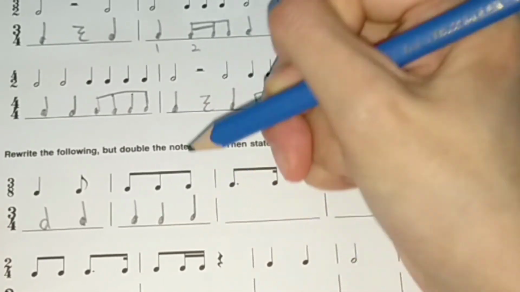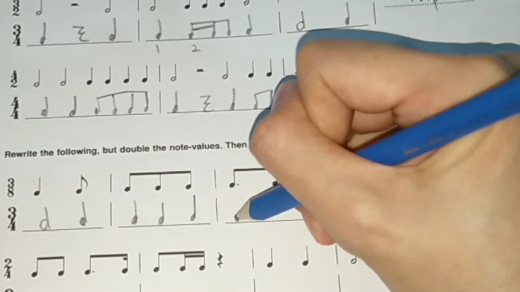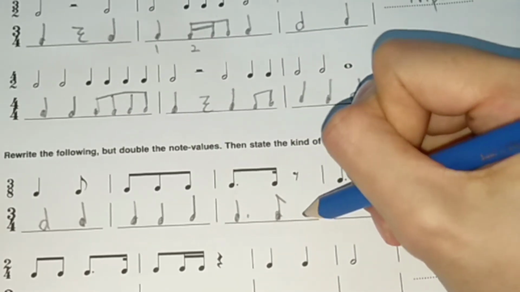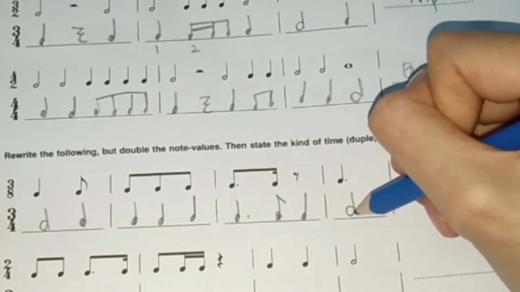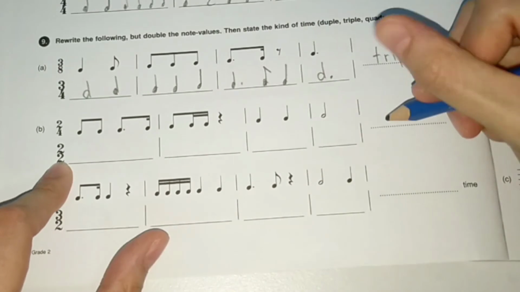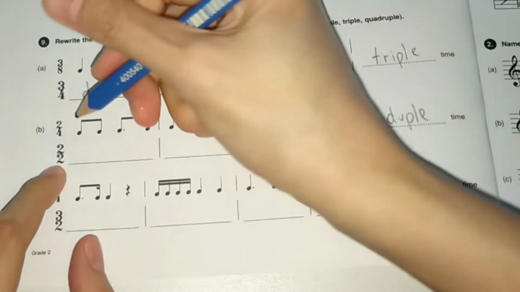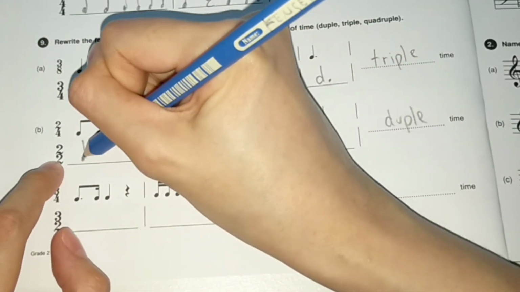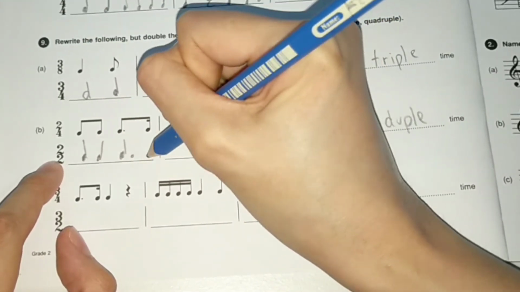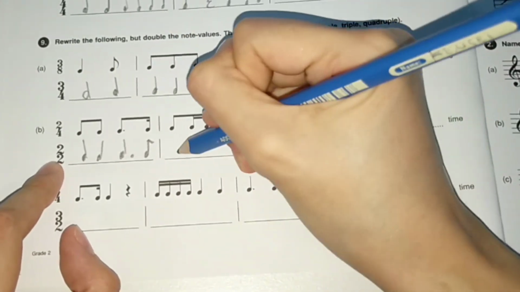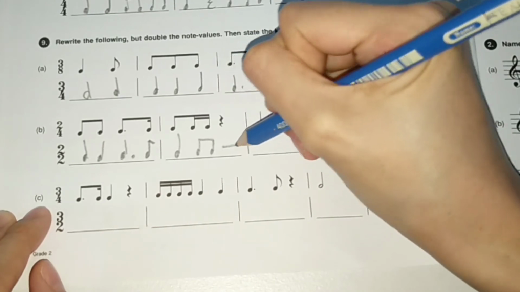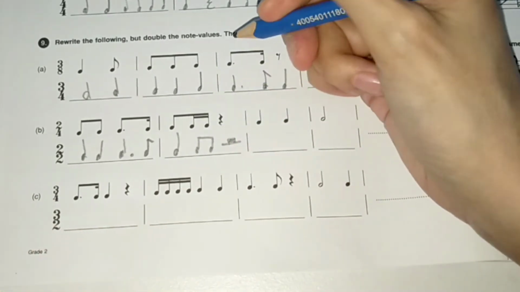Of course, we cannot join them together, right? So dotted quaver becomes dotted crotchet. Semiquaver becomes quaver. Quaver becomes crotchet. And this, double the value, becomes dotted minim. 2/4, 2 will be duple. 2/2 now, right? 2 minims in a bar. So, like this, dotted crotchet, quaver, quaver becomes crotchet, becomes quaver, rest, crotchet rest becomes minim rest.